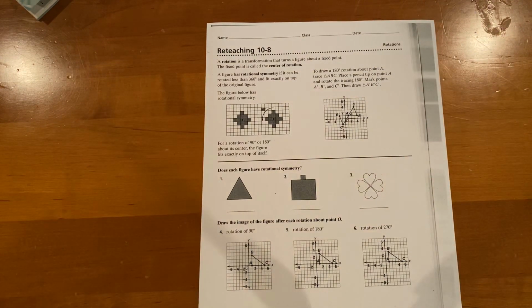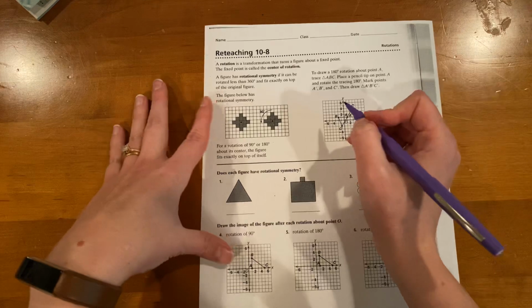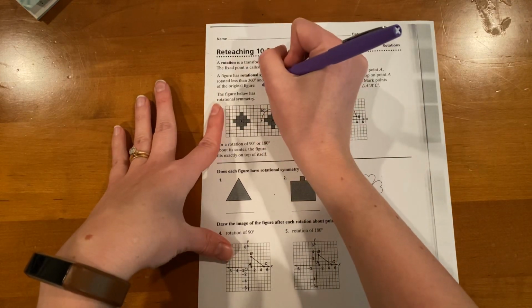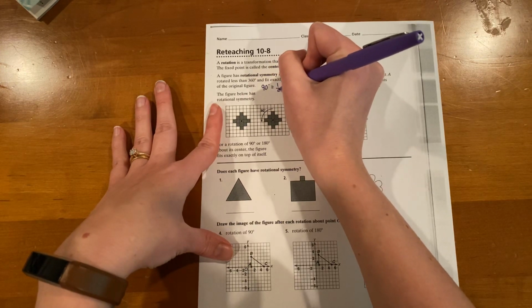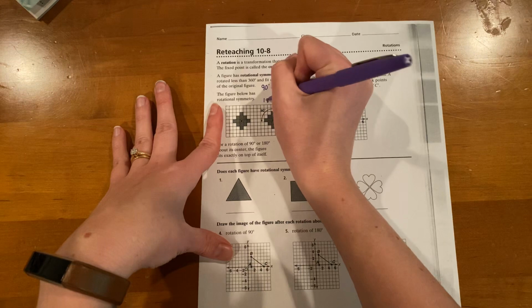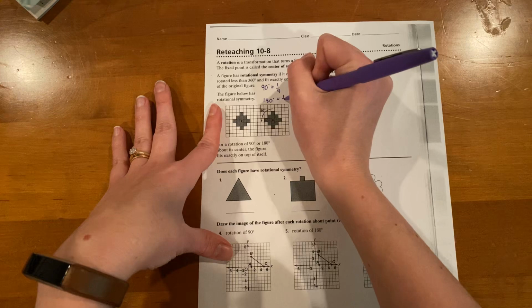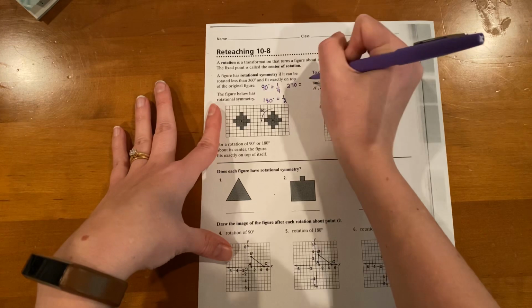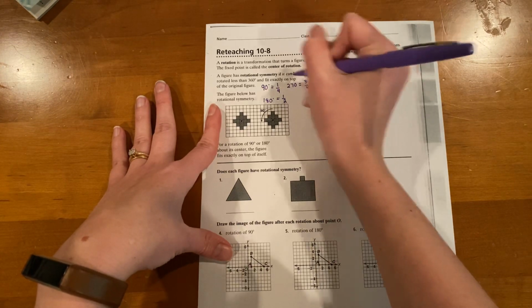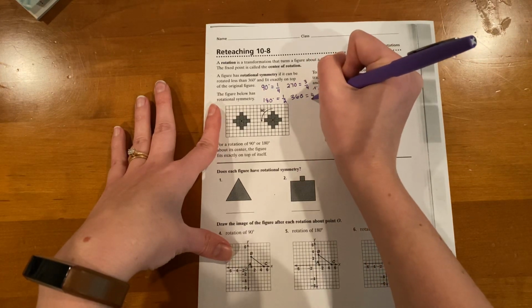Now, when they talk about 360 degrees, they're actually talking in fourth rotations. So when we see 360, that means it's turned all the way around itself. 90 degrees equals a 1/4 rotation. 180 degrees represents a 2/4 or 1/2 rotation, and then 270 equals a 3/4, and then 360 is equal to 4 out of 4.